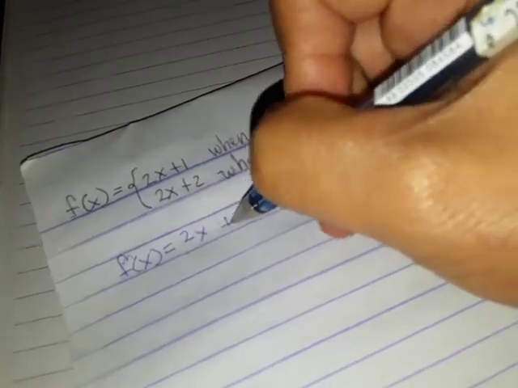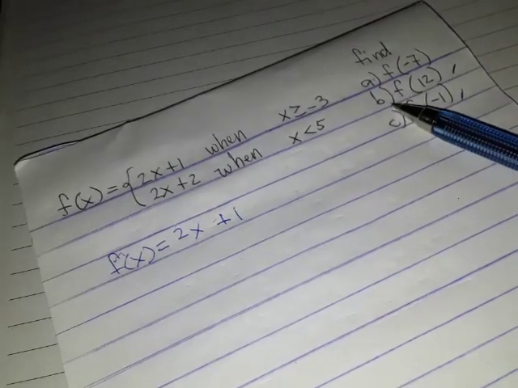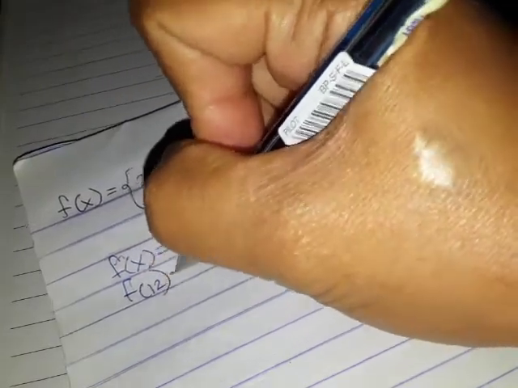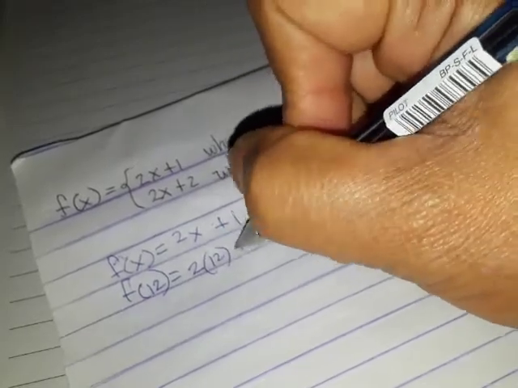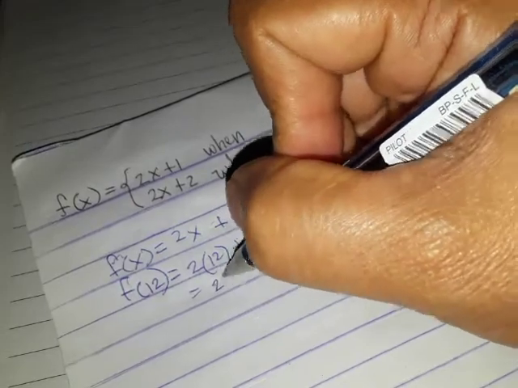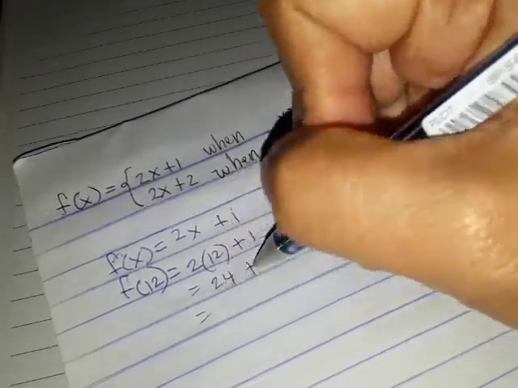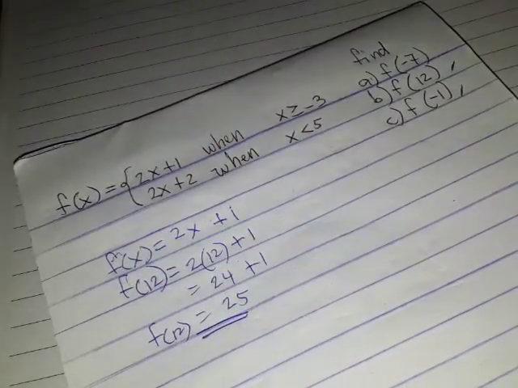So, let's start. F of x is equal to 2x plus 1. So, lahat ng x, palitan natin. Gamitin muna natin ang B, 12. So, f of 12 is equal to 2, palitan natin si x ng 12, plus 1. Then multiply 2 times 12, 24, plus 1. 24 plus 1 is equal to 25. Therefore, our f of 12 is equal to 25.